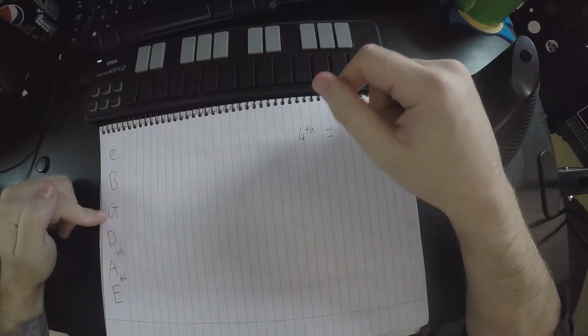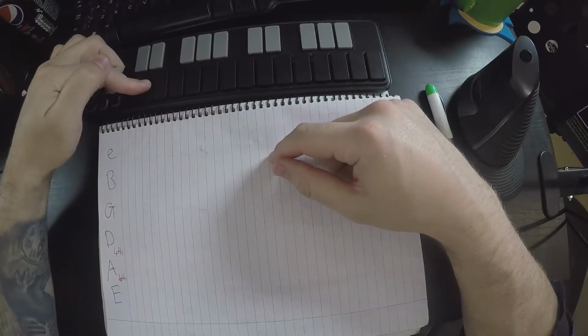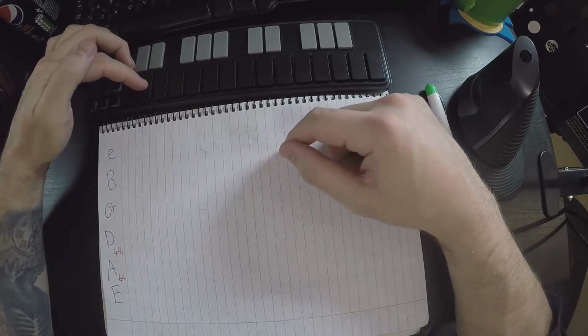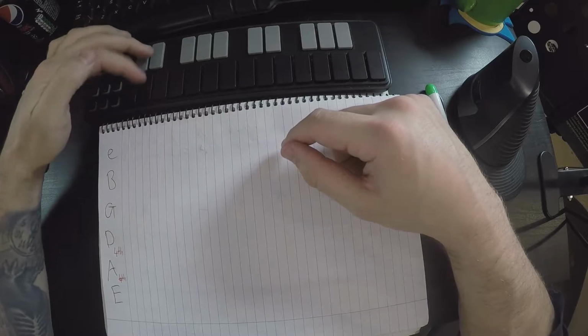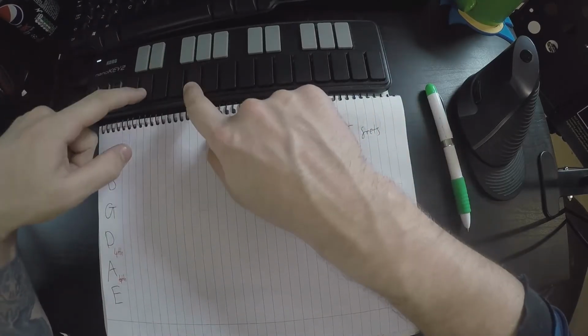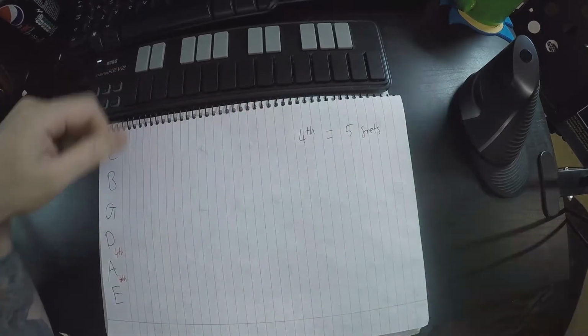Between D and G, let's figure it out. We've got D here, and we've got G here. Right? So if we go up 5 chromatic notes, we should land on G. 1, 2, 3, 4, 5. Simple. So that's a fourth too.